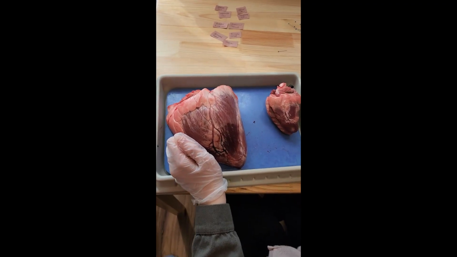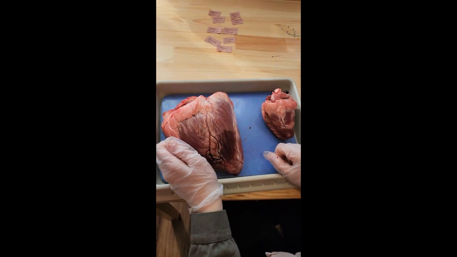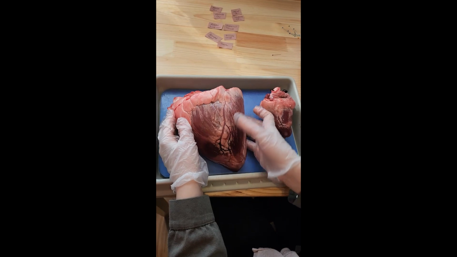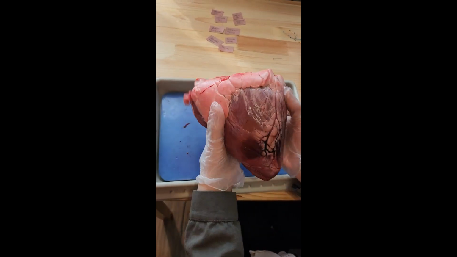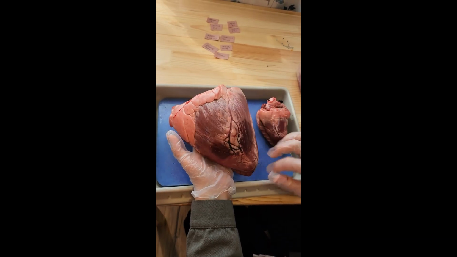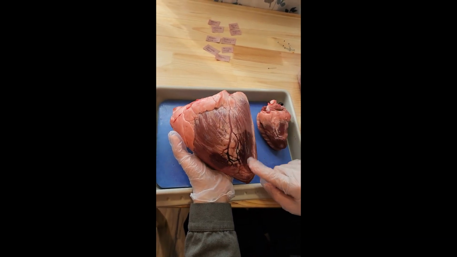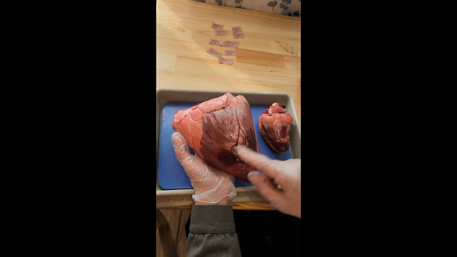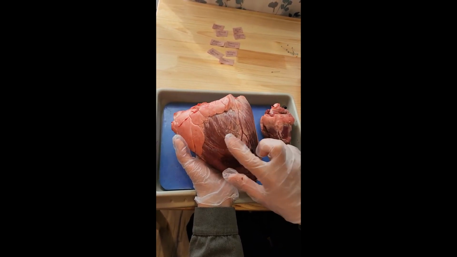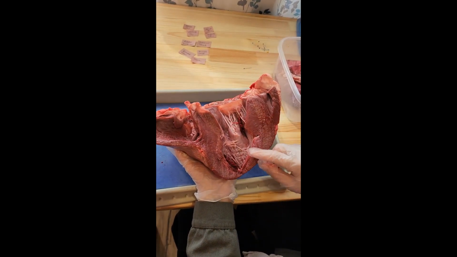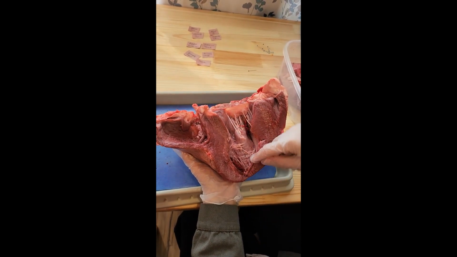Hello everyone, today I'm gonna talk about the heart dissection, the cow heart and the sheep heart. So let's talk about the external anatomy. Here we have the left ventricle and here we have the right ventricle. The left ventricle is a little bit bigger than the right ventricle because it has a thicker wall, needed to pump the blood from the left ventricle all the way to the body.